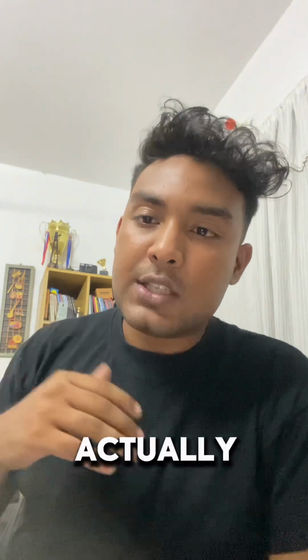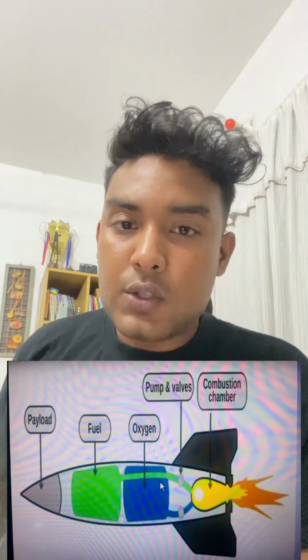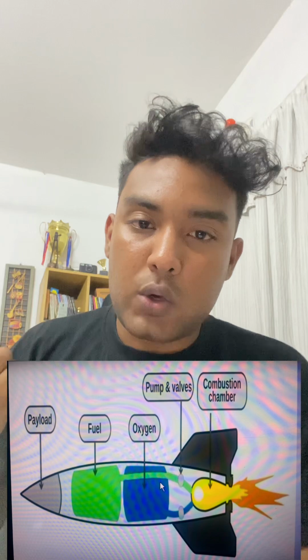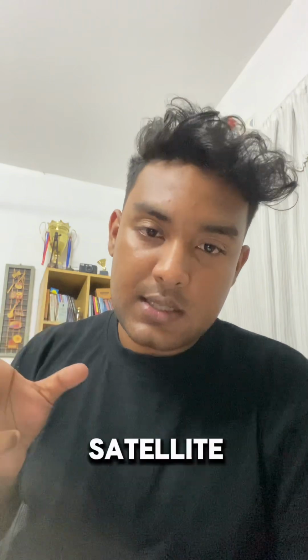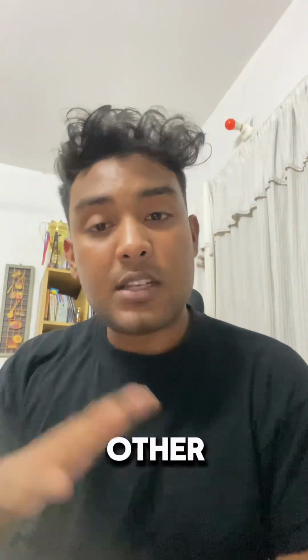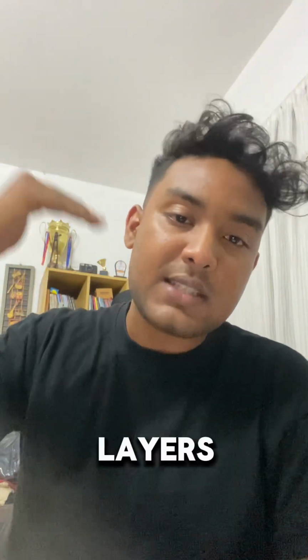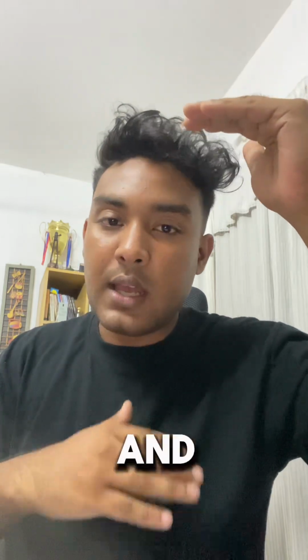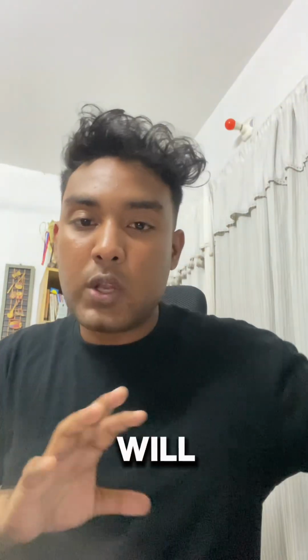There are actually 3 to 4 parts of a rocket. You can see on the screen that the topmost part is called the payload. In the payload, we make the astronaut sit. If we are sending a satellite to space, we set the satellite in the payload. The payload is the only part which goes to space. The other parts will be detached in layers, and when the payload reaches a specific point, the other parts will be detached.